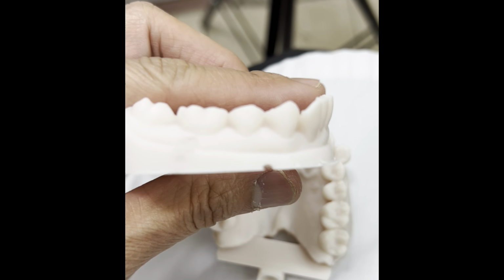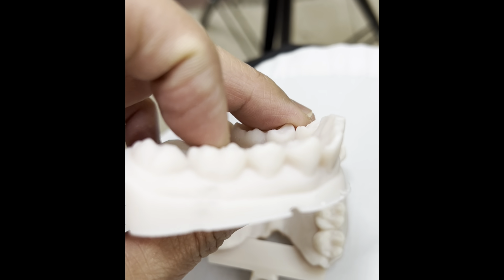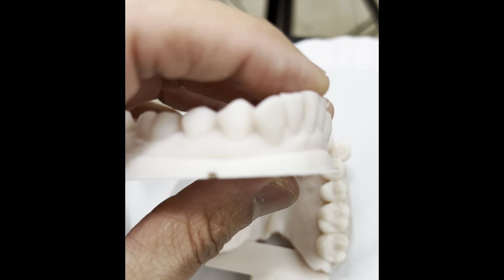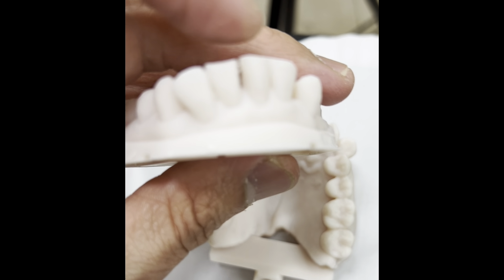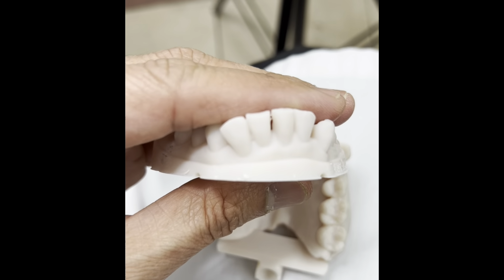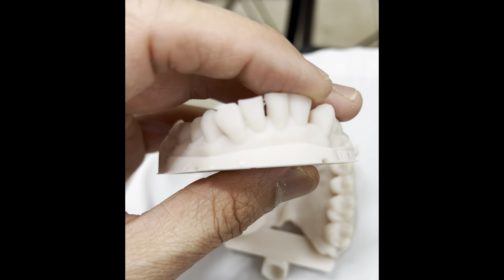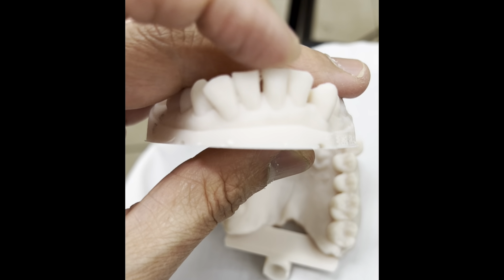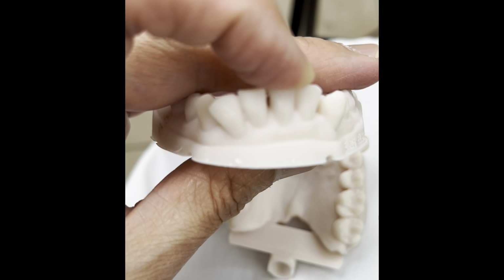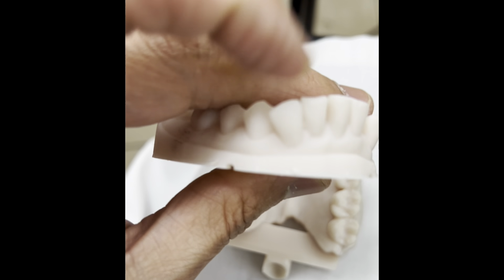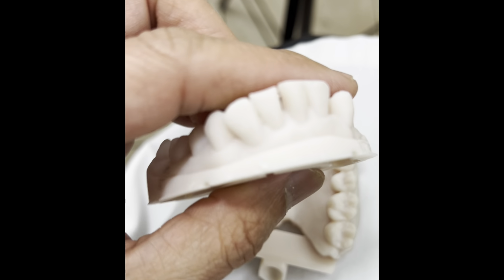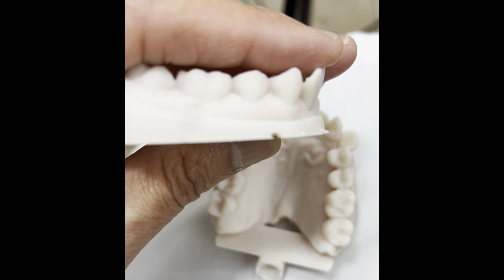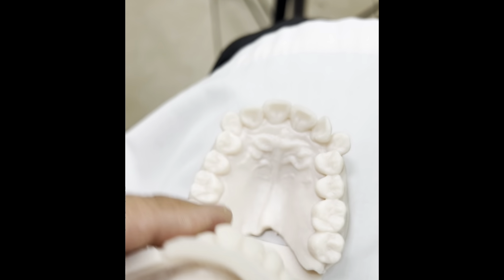Take a look at the deep bite problem. This patient has a deep curve of Spee because of what? Because these teeth here are super erupted. So what we can do is just level them down. Make sure you bend the wire, whatever it takes, to move these down below this cuspid here. That's how you level the occlusal plane. That's how you reduce the deep bite.